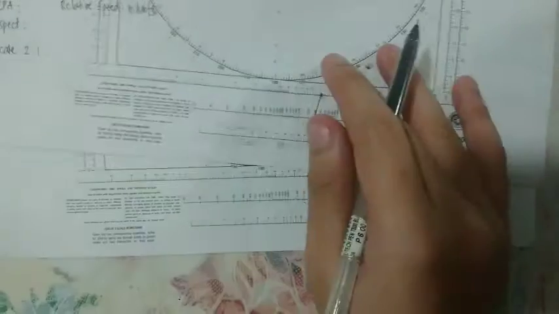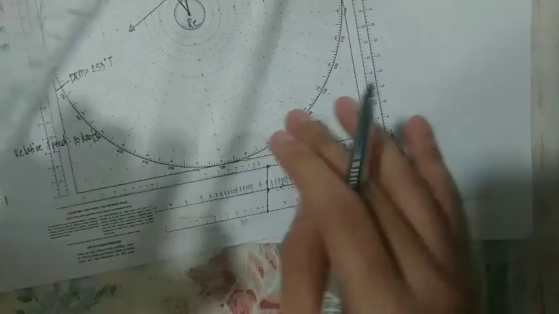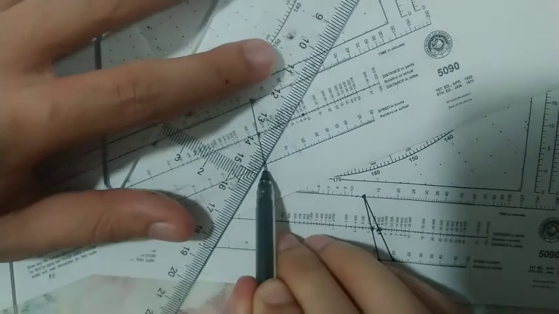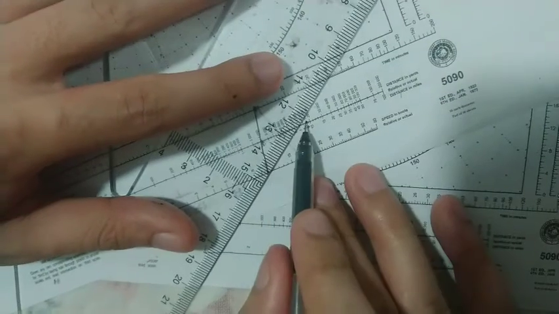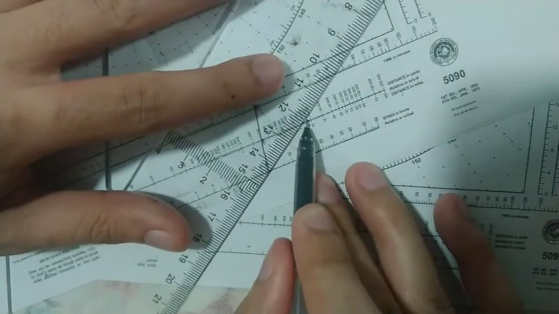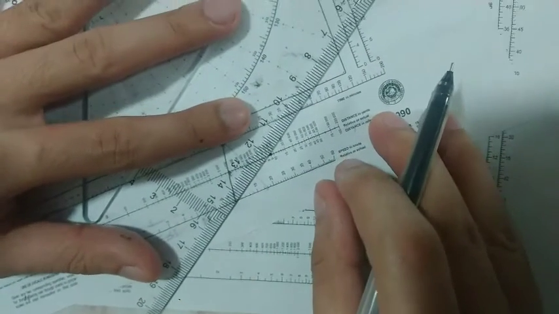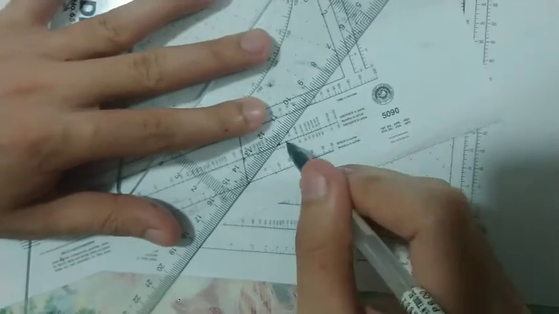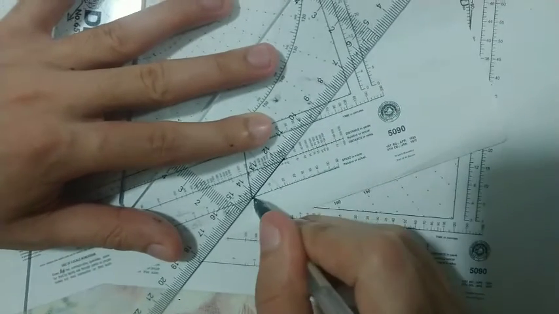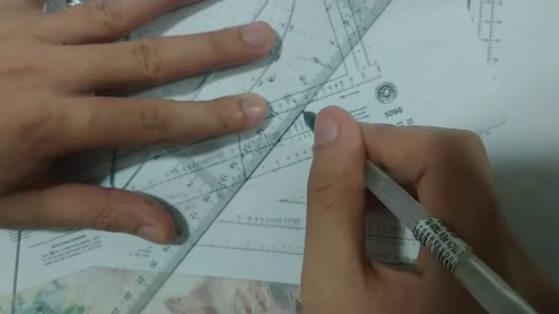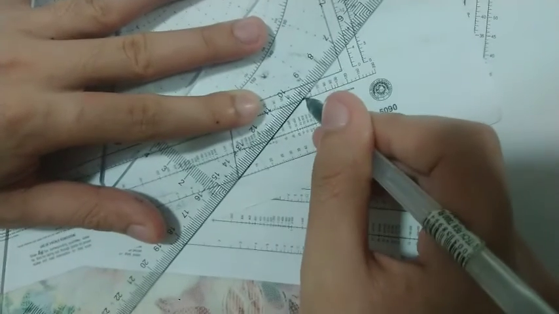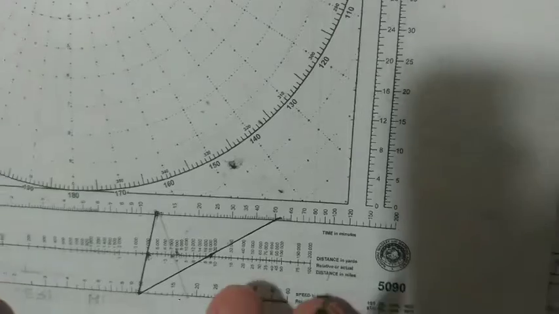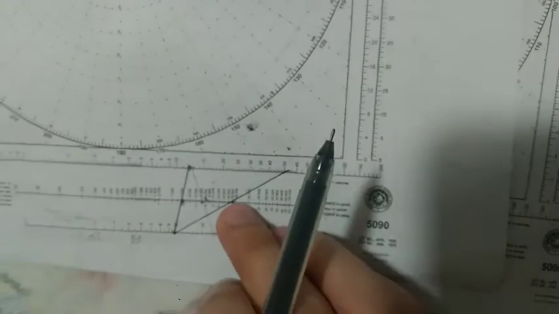To get the time, you connect the relative speed of 10 to the distance needed of 9, and you will get the time. So the relative speed and the distance needed are now connected.